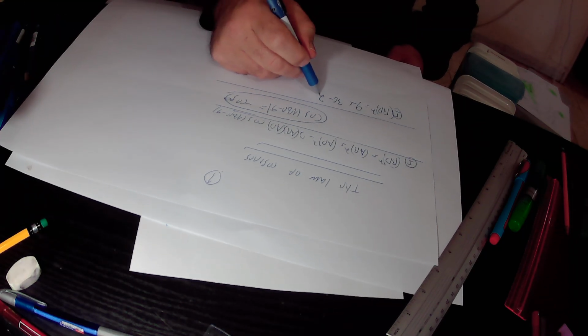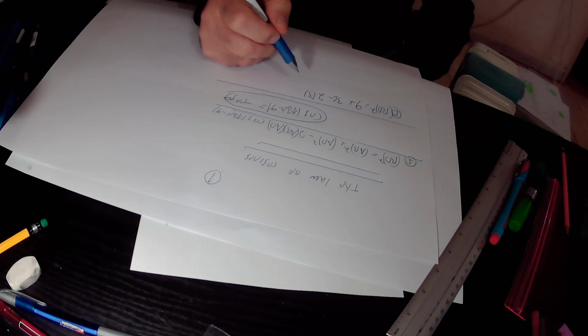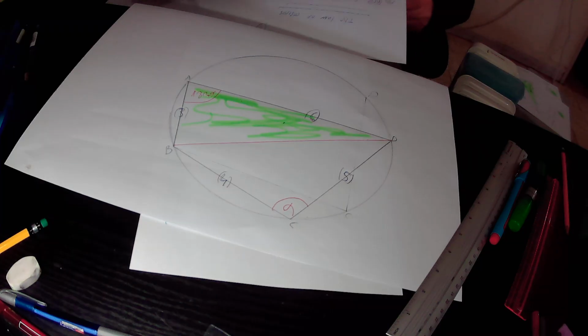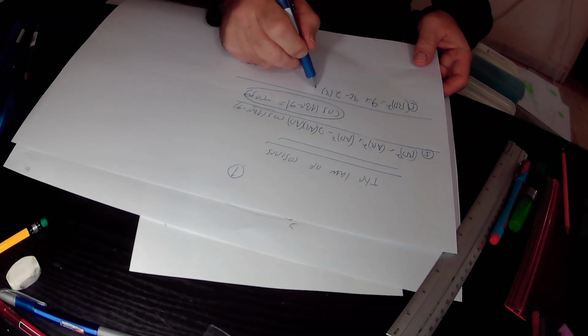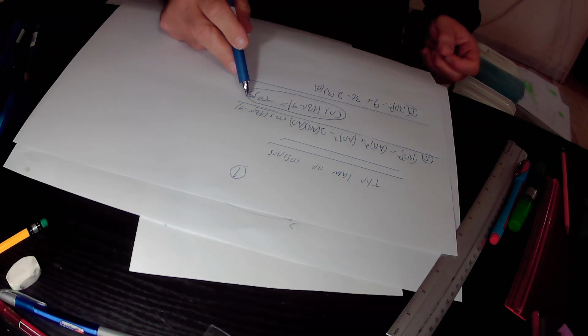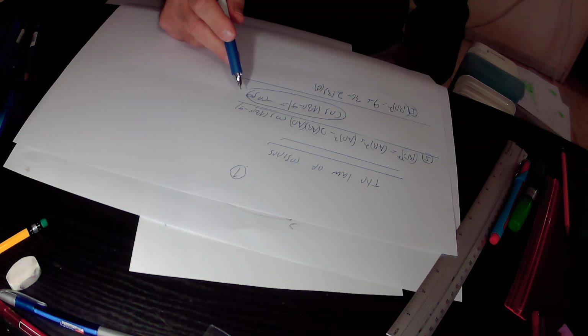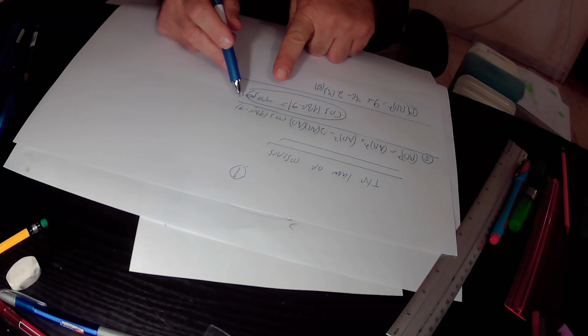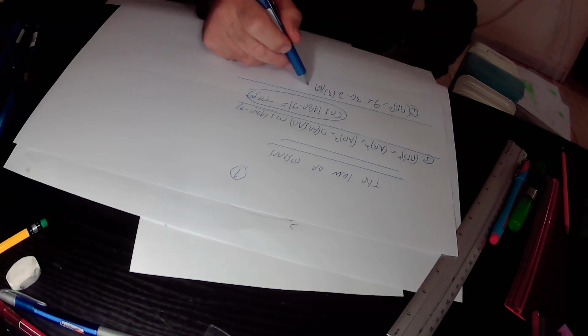Minus 2 times AB is 3 times AD is 6 times cosine 180 degrees minus alpha. And cosine 180 degrees minus alpha is minus cosine alpha, so we substitute it by minus cosine alpha.